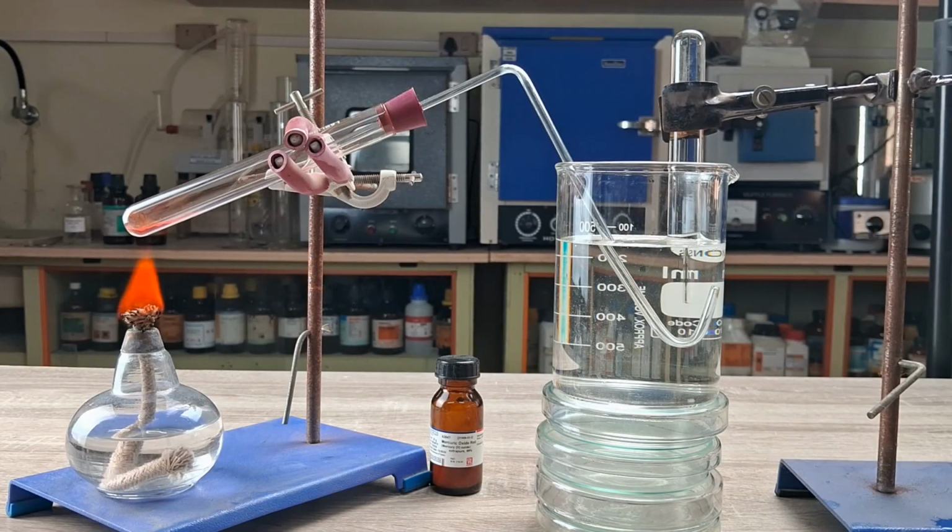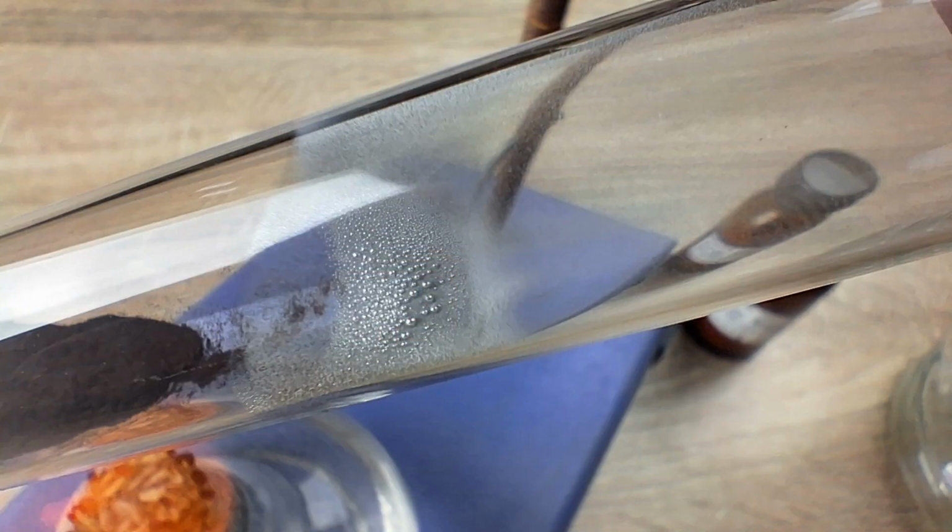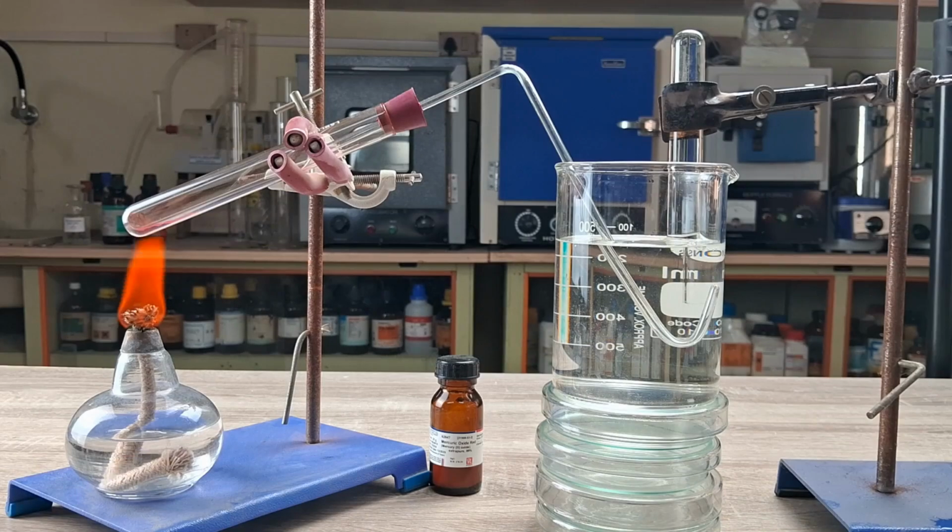In the chemical decomposition of mercuric oxide, when a small amount of the brick red colored compound is heated in a test tube, it gradually turns black and beautiful silver-like droplets of liquid mercury begin to coat the inner walls of the test tube, while oxygen gas is released as the reaction progresses.